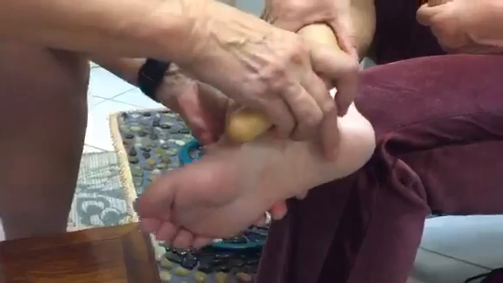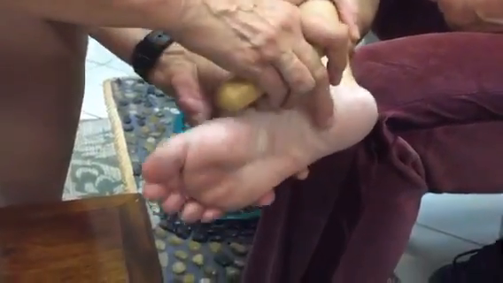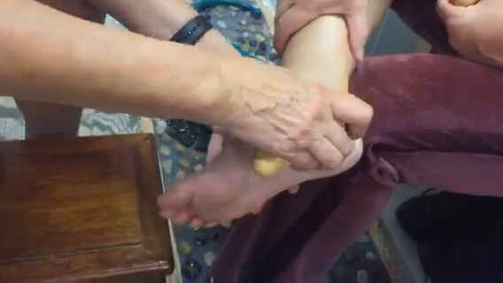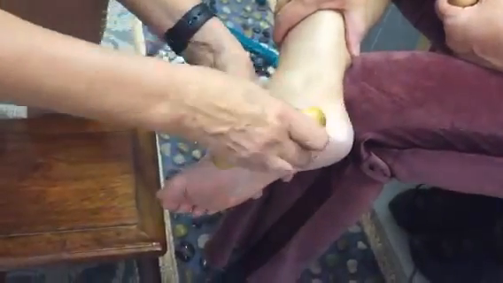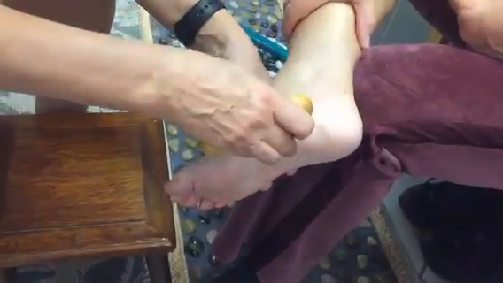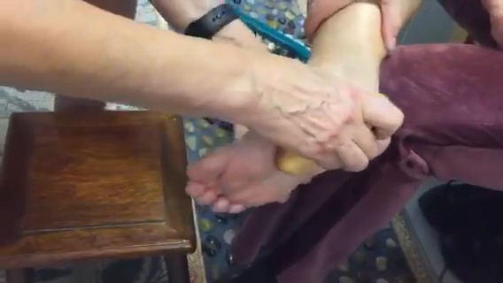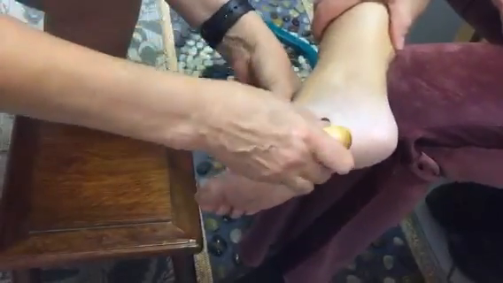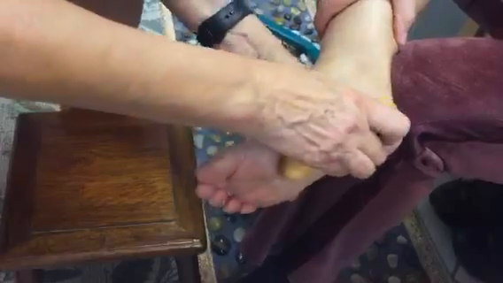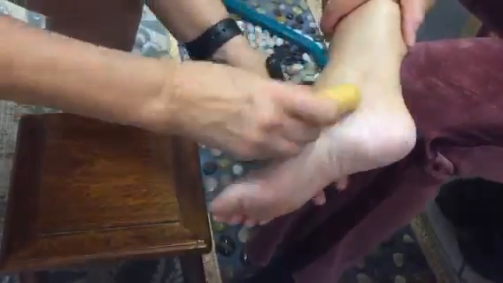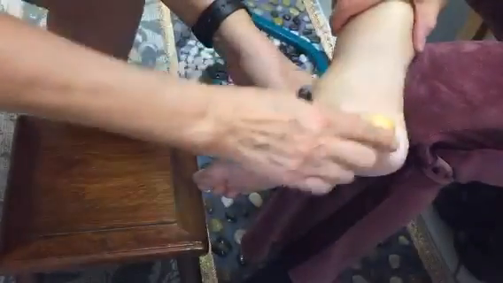And if you release this, what happens a lot of times is you get rid of the compression on the plantar nerve, and you can also get rid of the compression on the lymphatic drainage out of the foot. And then we'll give it a nice stretch.